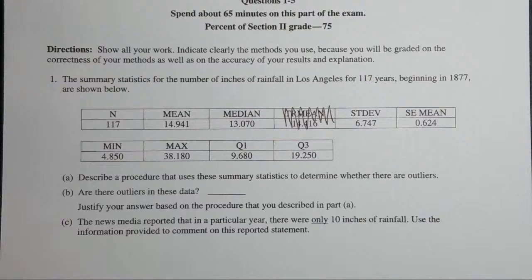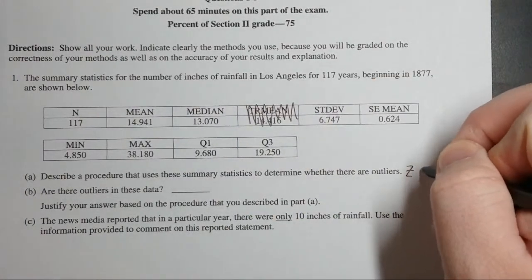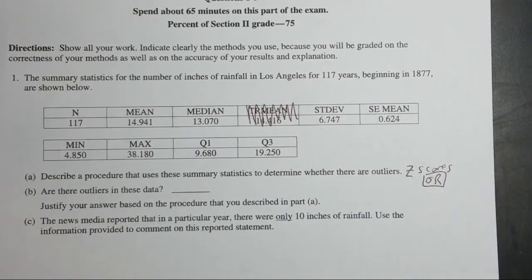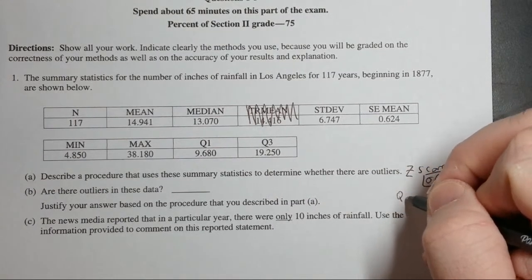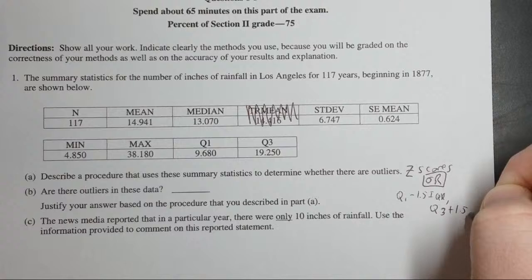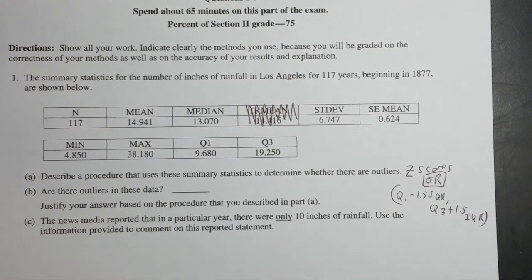The other way we could determine whether or not there are any outliers, and again, I would put this into words, of course. I'm not going to write this out right now, but you could do Z-scores, or, yes, and I will write this one out: Q1 minus 1.5 IQR, comma, Q3 plus 1.5 IQR. You could do that as well, and just explain that any data point outside of that range would be considered to be an outlier. Now, the beautiful thing is, for part A, they just say to describe a procedure, meaning you only have to describe one procedure, which is just fantastic. You don't have to do both.